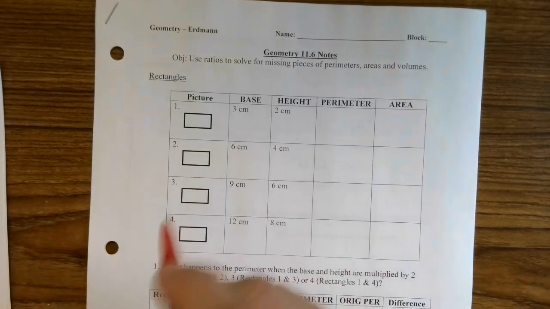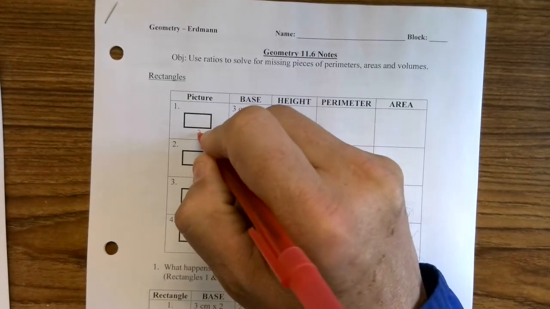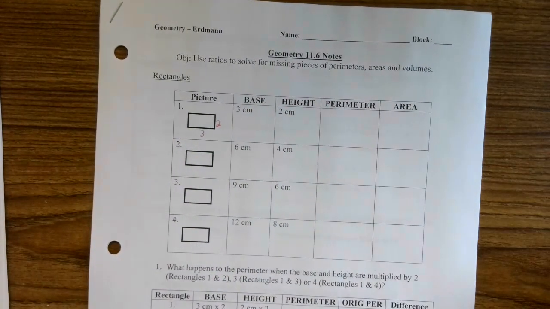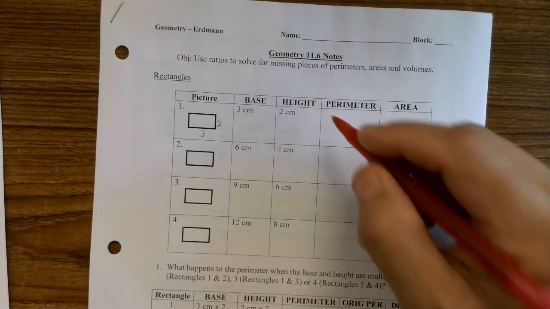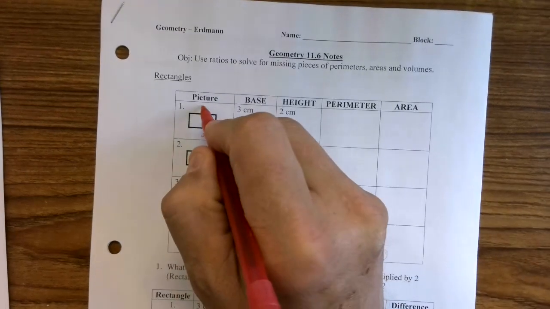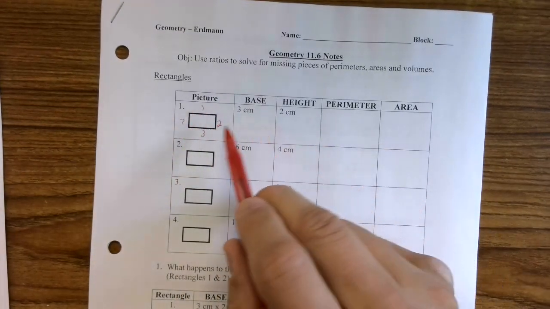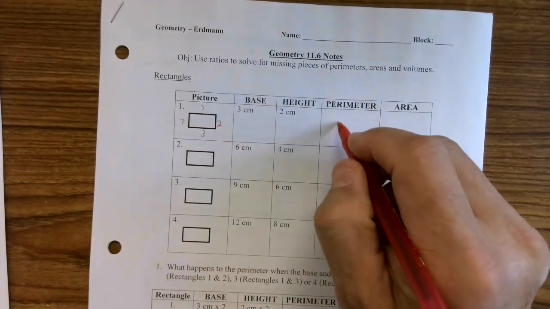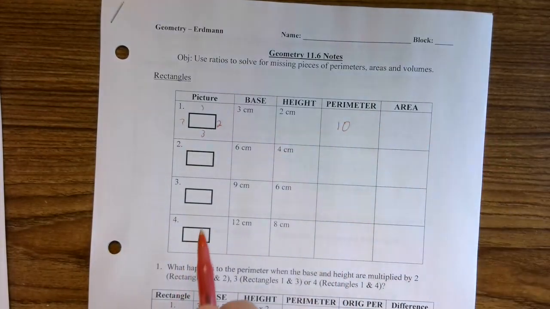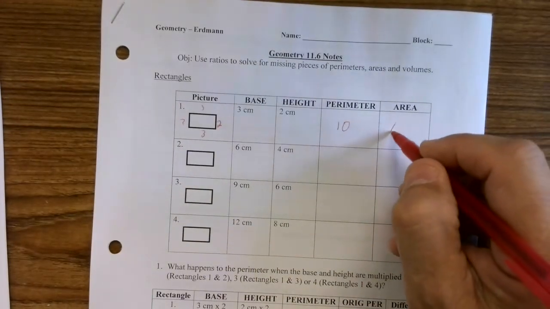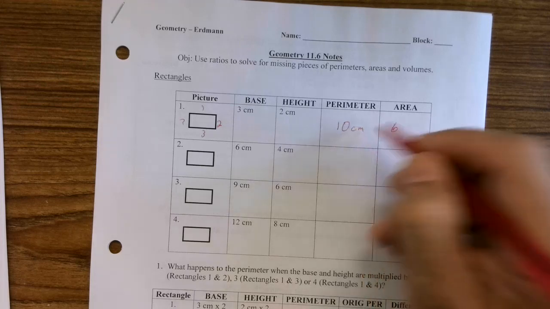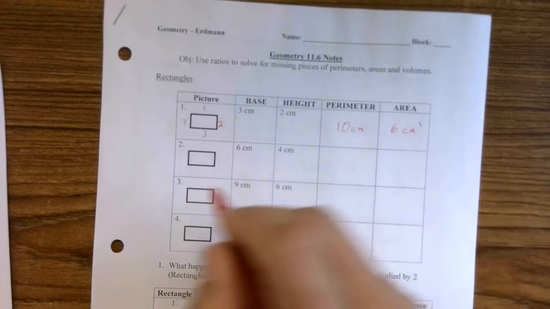So we have a rectangle. It is 3 by 2. If the base is 3 and the height is 2, what is the perimeter? Well, it would be 3 plus 3 plus 2 plus 2, or 10. What is the area? 3 times 2 is 6. So that would be centimeters squared.